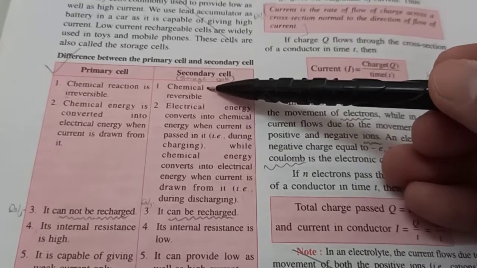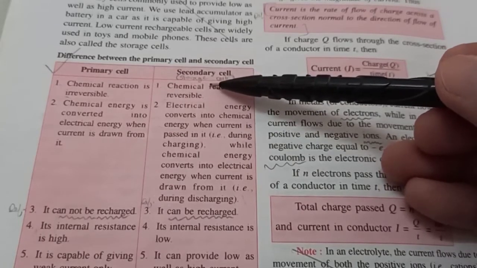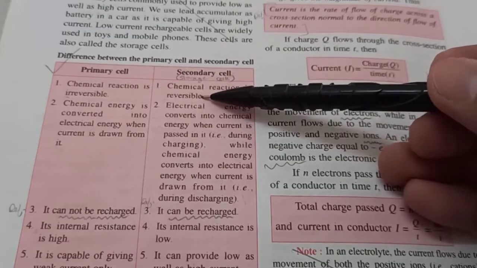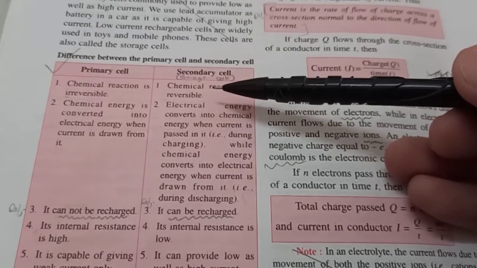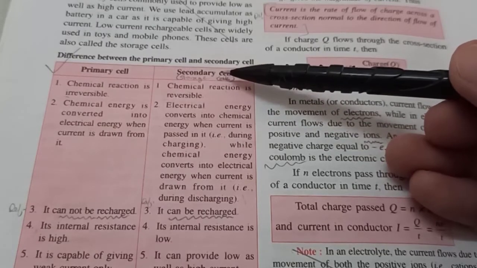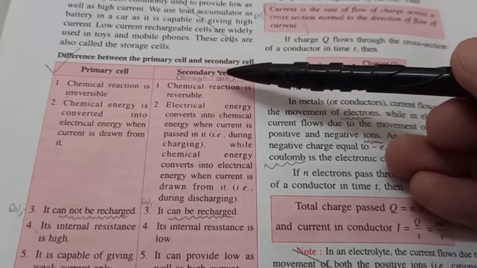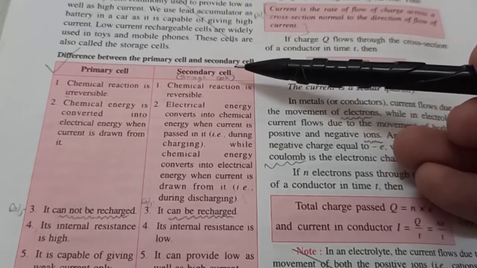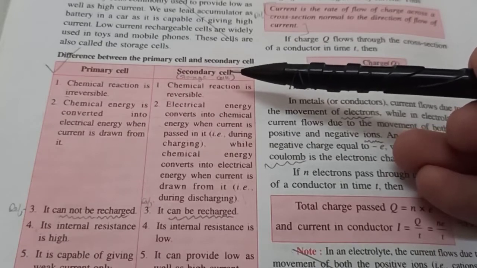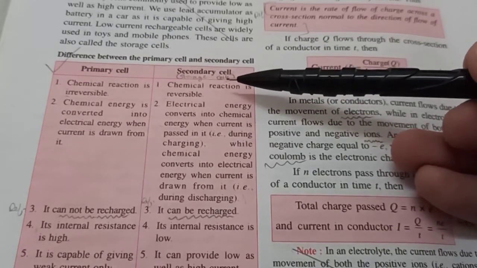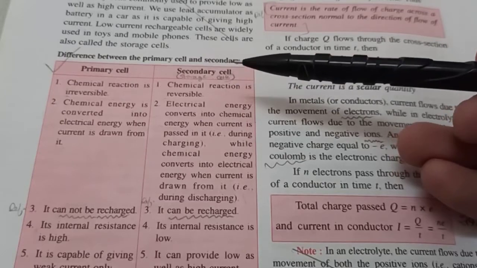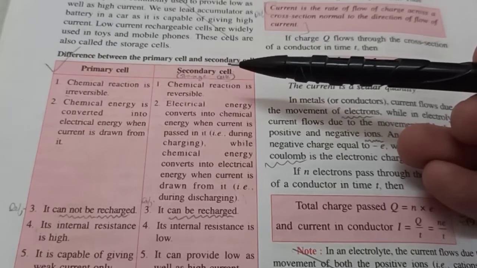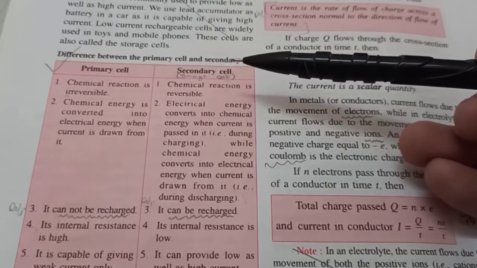But here the chemical reaction is reversible, which means if all the chemical energy has been converted into electrical energy, let's recharge it to do the reversible chemical reaction. So once again, we can store the electrical energy in the form of chemical energy inside it. And once it is totally recharged, we can start using it once again. So once again, the chemical energy stored inside it will be converted into electrical energy, and so on and so forth. Can you think of an example of such rechargeable cells? Your phone batteries, the acid lead accumulators in the cars or vehicles, those are all secondary cells because we can recharge them.